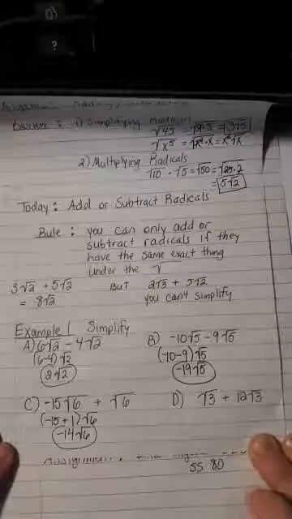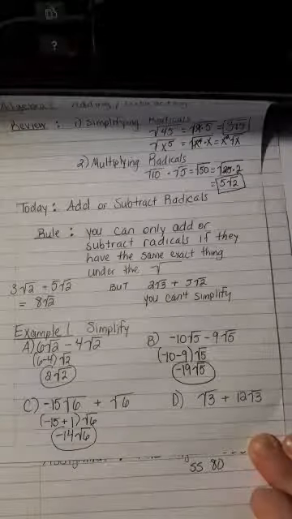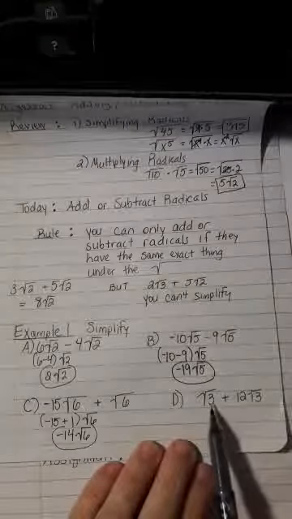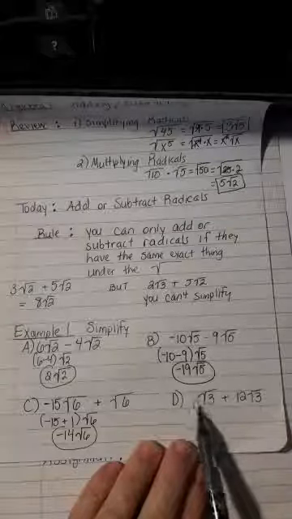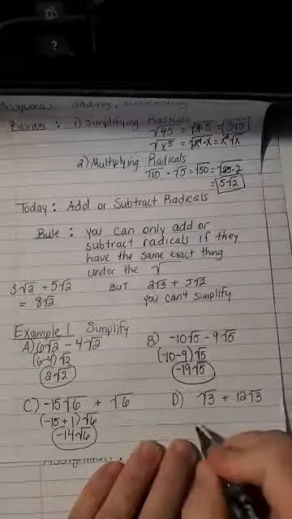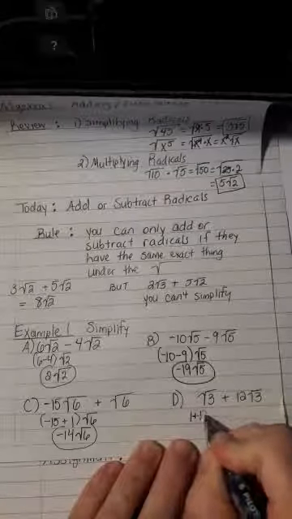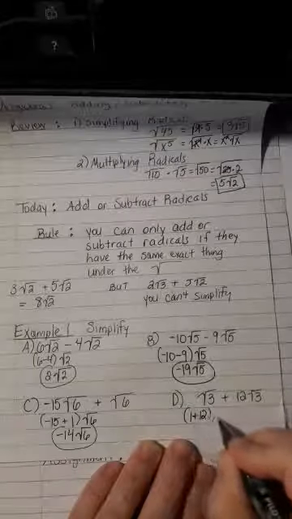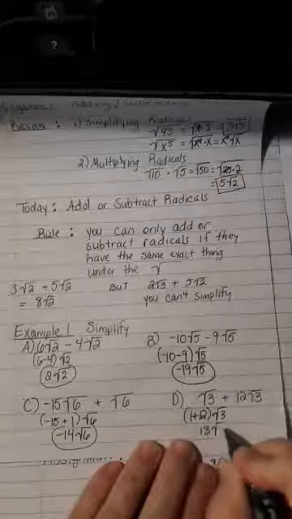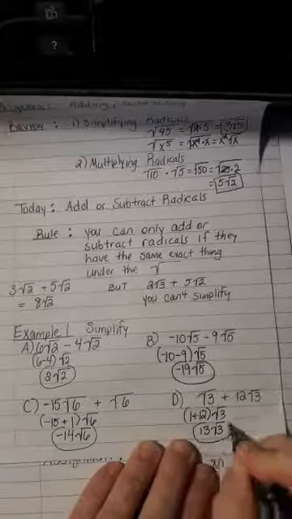All right, D. Again, we have the square root of 3 without a number in front. So remember, that's a 1 in front of it. So you're going to have 1 plus 12. And then you just put your square root of 3 down. So that's 13 on the square root of 3. And that is your answer.